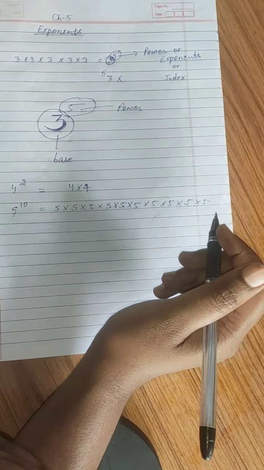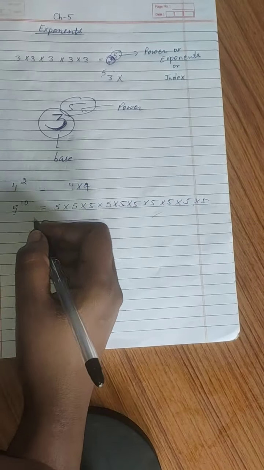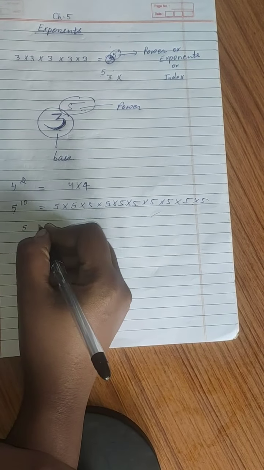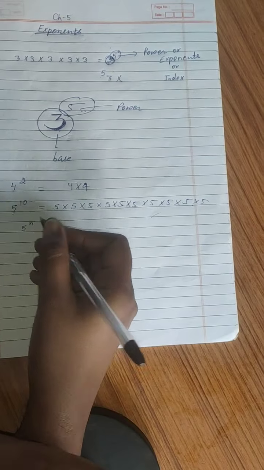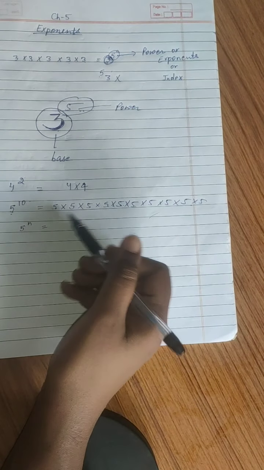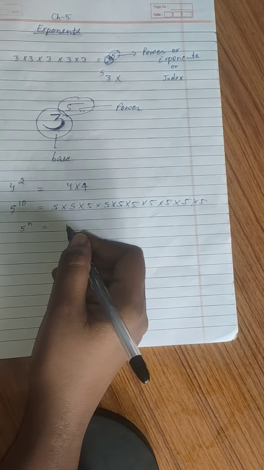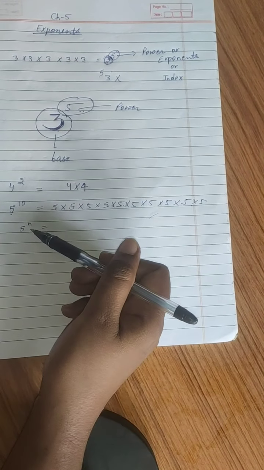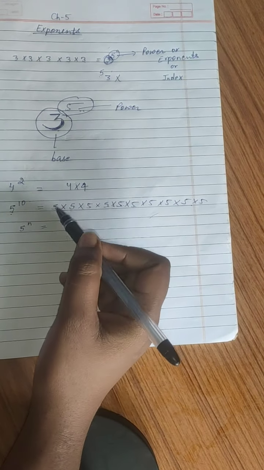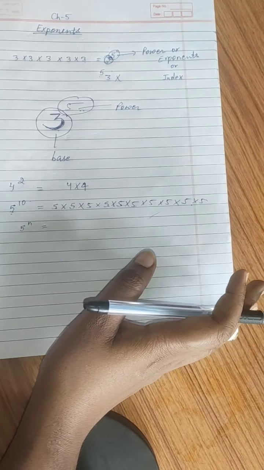Now suppose here, see, 5 to the power n. The question is saying 5 to the power n. Here n means infinity. You have not given a limit here to multiply 5. So here n means infinity. Infinity times it will multiply.